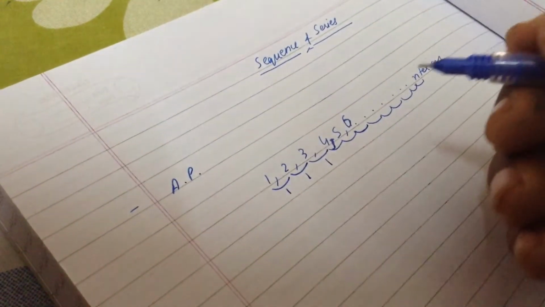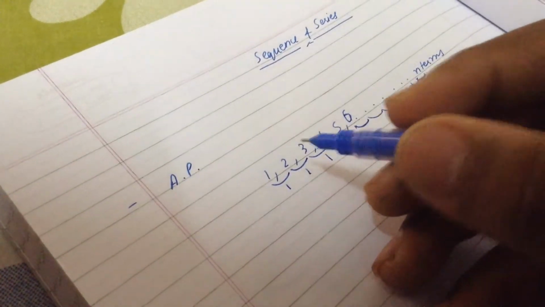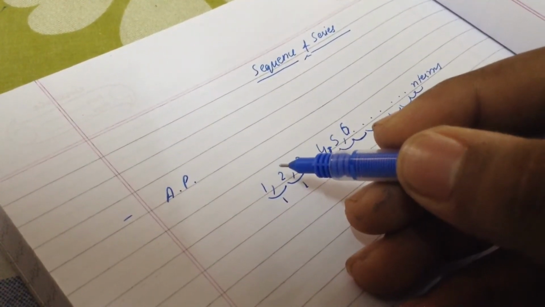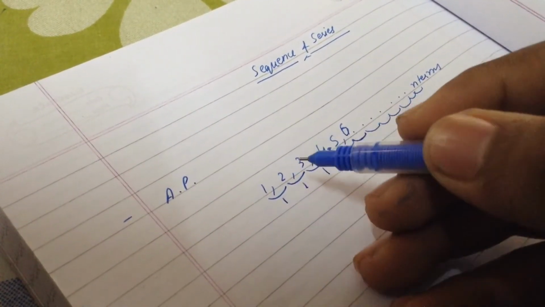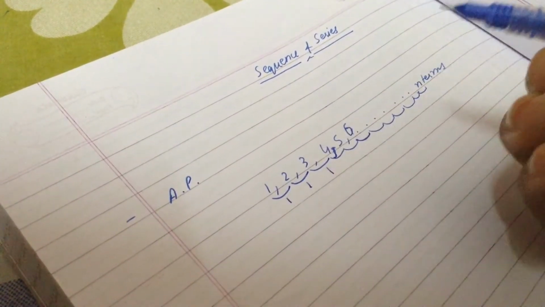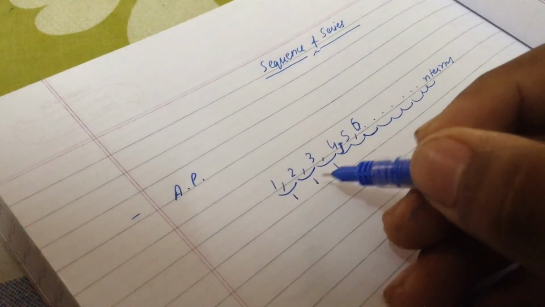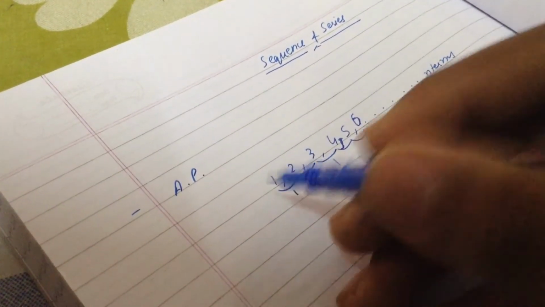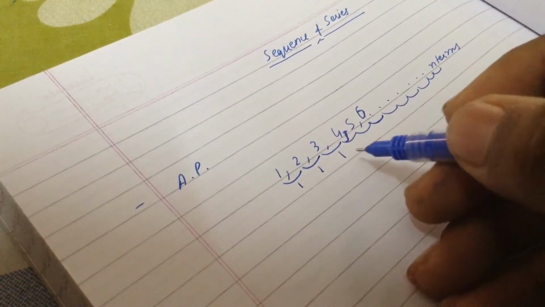So an AP is basically a sequence in which you can define a term as additive of the first term. The difference between any two terms is a fixed factor, because you see, the difference between 3 and 2 is equal to the difference between 2 and 1, and it is constant forever.